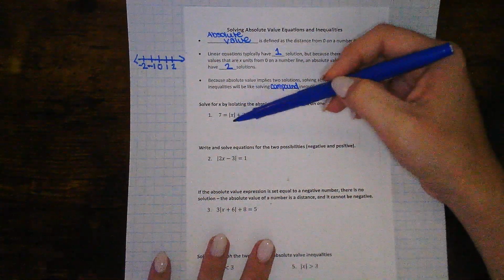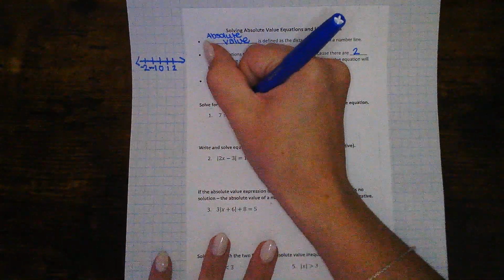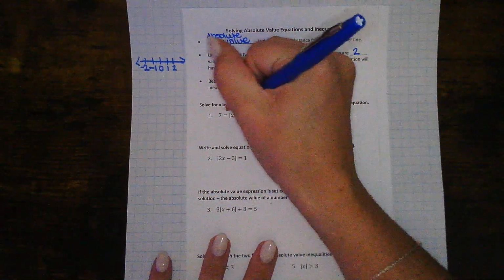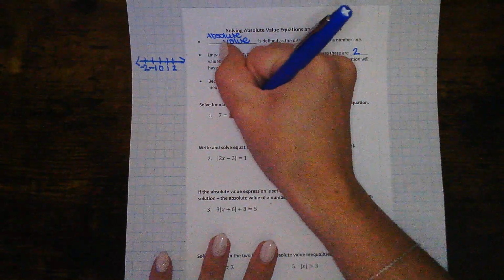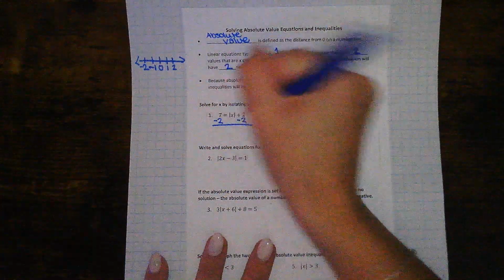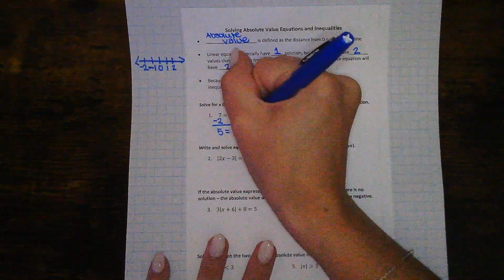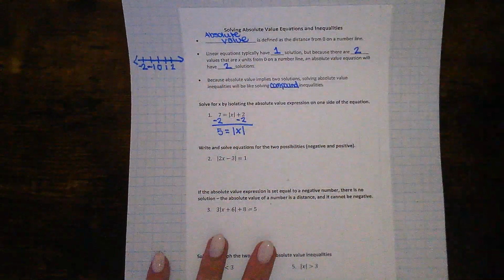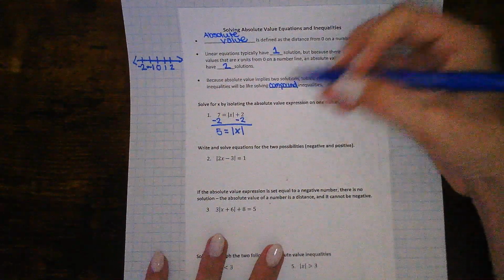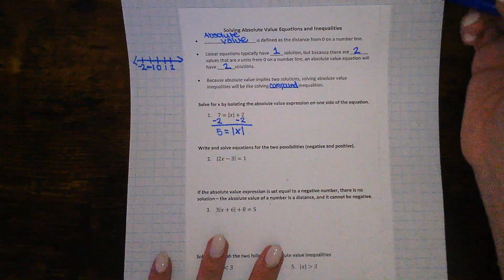So we want to isolate the absolute value of x. Right now in this equation, that means getting rid of plus 2 by subtracting 2 on either side, which leaves me with 5 equals the absolute value of x. So we isolated the absolute value expression.